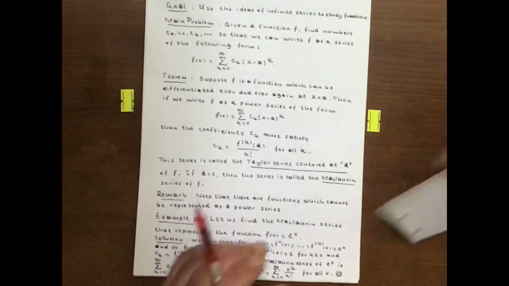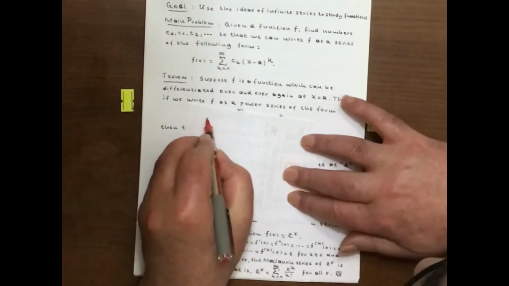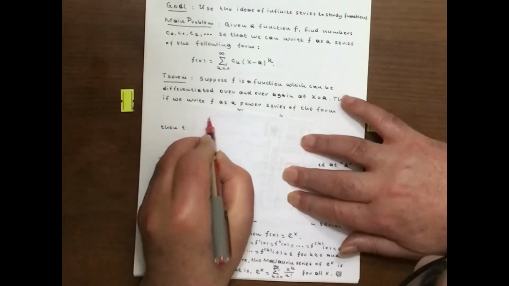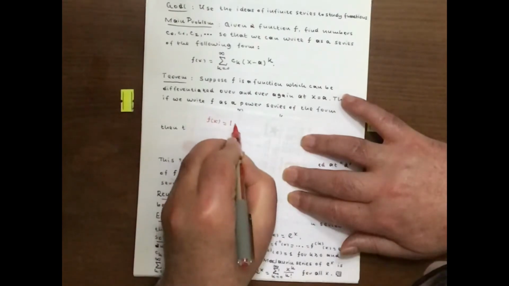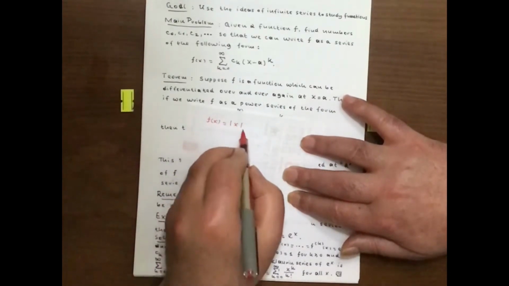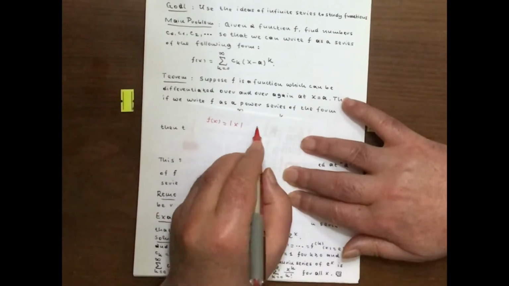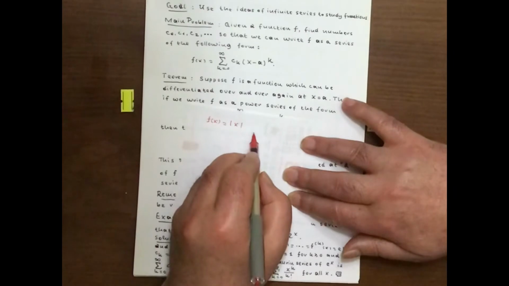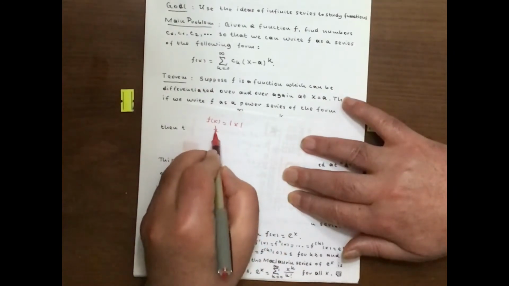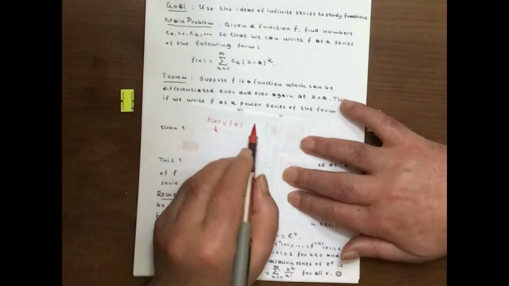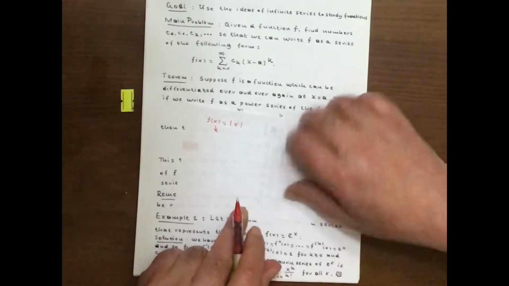For example, if we look at the function f of x equals absolute value of x, then we know that this function doesn't have a derivative at 0, and so this function cannot be represented as a Taylor or Maclaurin series.